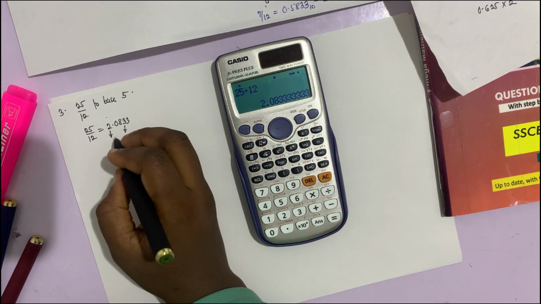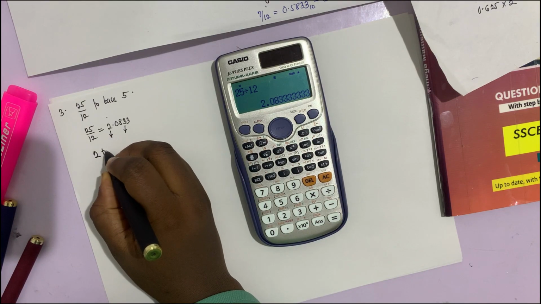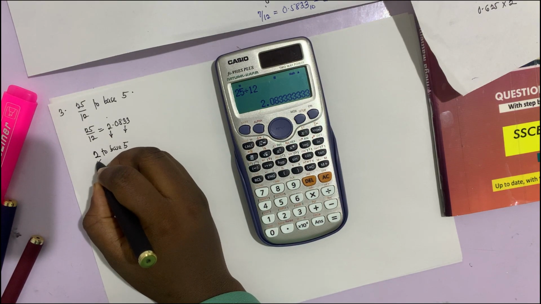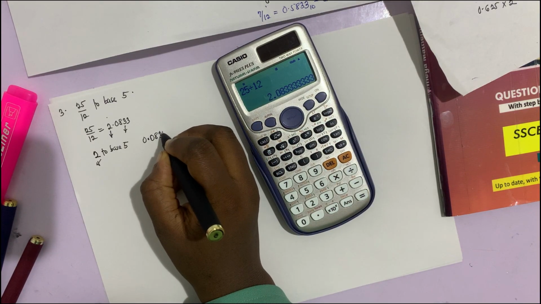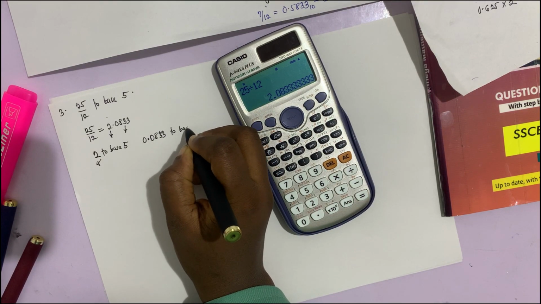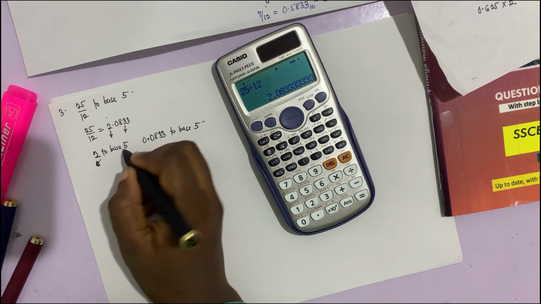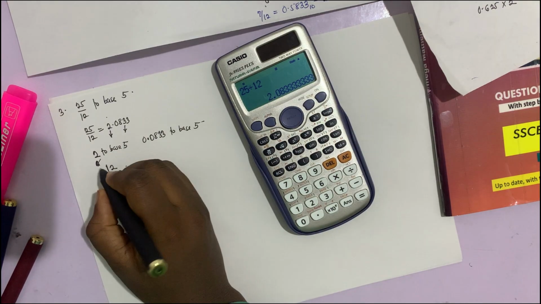What we do is to first pick this 2. We want to convert 2 to base 5 separately, and then do the fraction part 0.0833 to base 5 separately. So to convert base 10 to base 5, that is a whole number, not a decimal in this case, divide by the base.